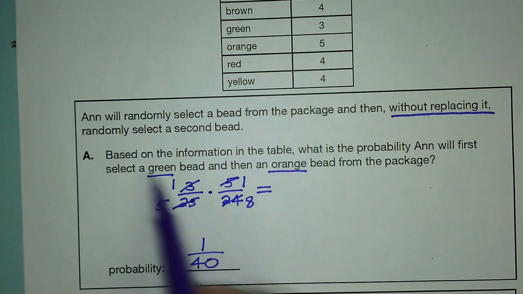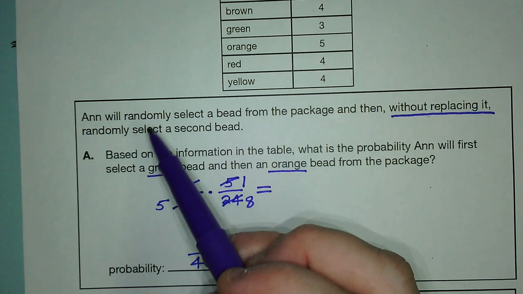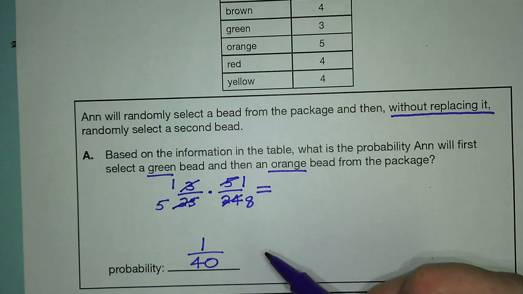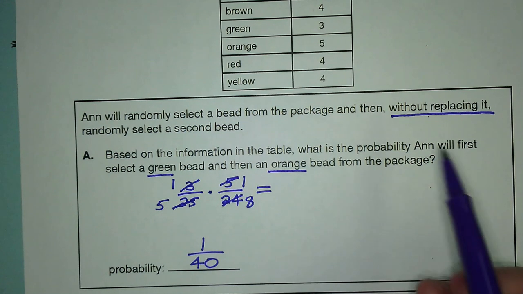But again, did it mention anything about you needing to give your answer as a fraction? Because I imagine a decimal, like you saw in the calculator earlier, would be fine.